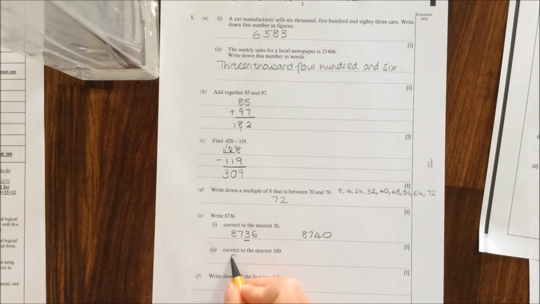Correct to the nearest 100. We've got 8,736. Your hundreds, you've got 700s. So you know it's between 8,700 and 8,800. 36 is closer to 8,700.